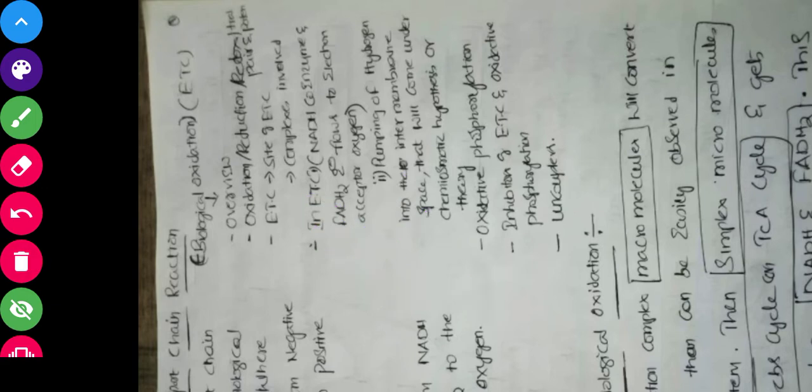So whatever NADH and FADH2 is synthesized in the Krebs cycle will help to push the protons, right? This NADH coenzyme and FADH2 will pass electrons to the electron acceptor, that is oxygen.